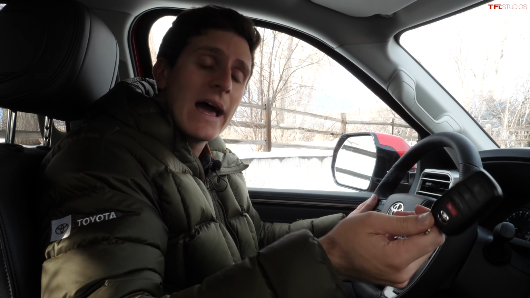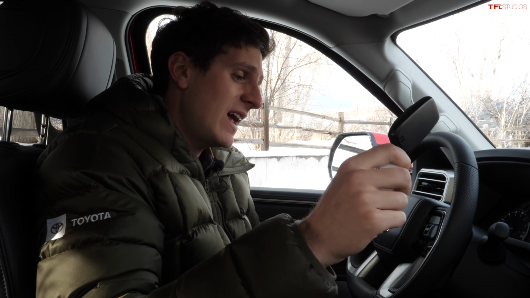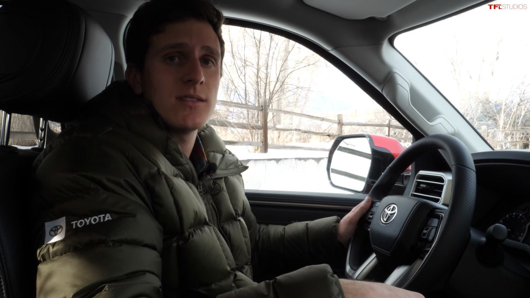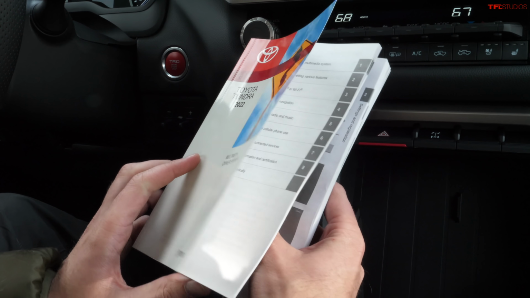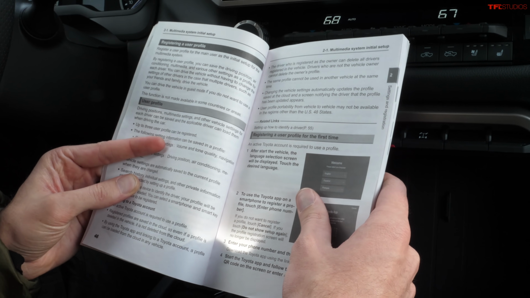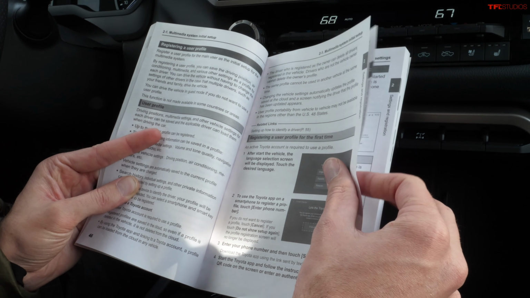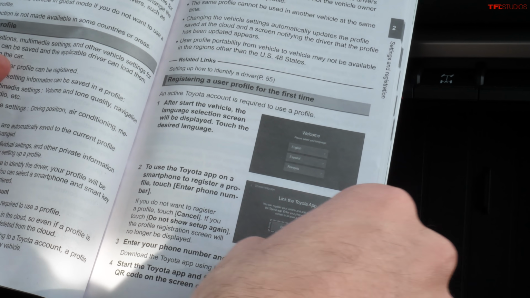But then what about me? I don't have a third key to this truck. How do I create a profile whatsoever? Well, that I think is quite a confusing process. So the multimedia owner's manual for the Toyota Tundra is very detailed in the profile setting section about how to, for example, register a user profile for the first time.